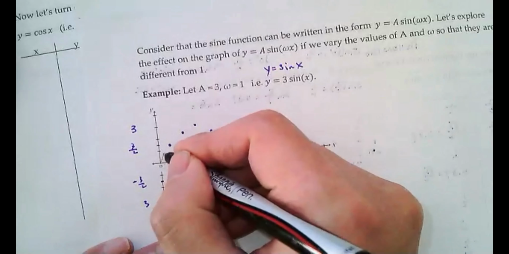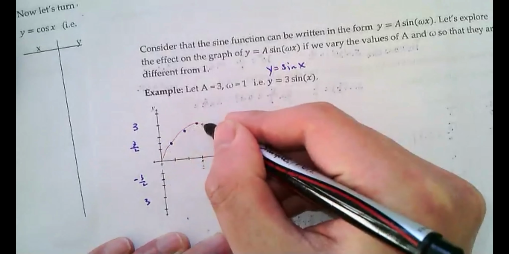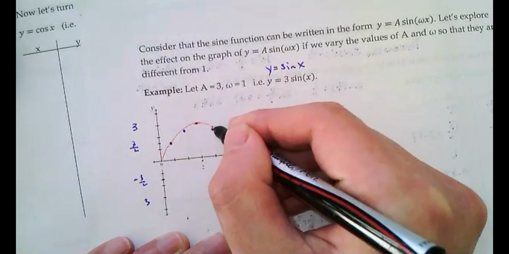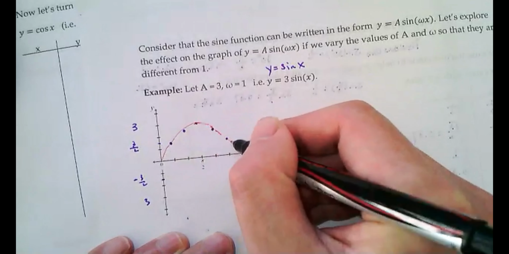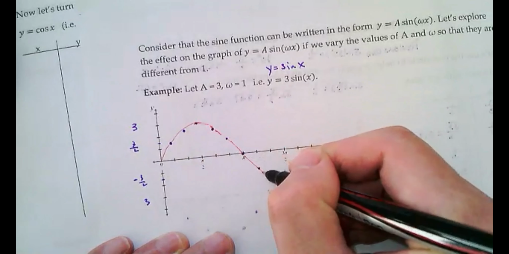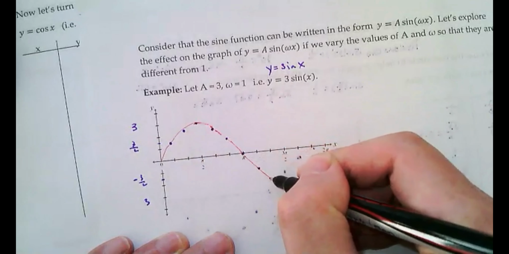Almost the same graph, but with the y values changed. That's it.